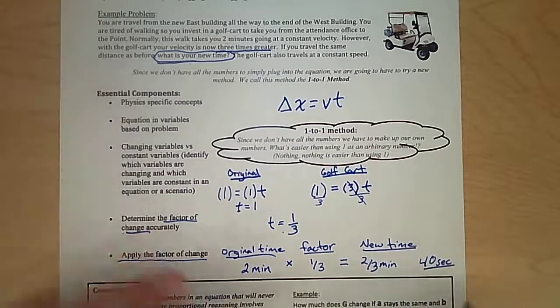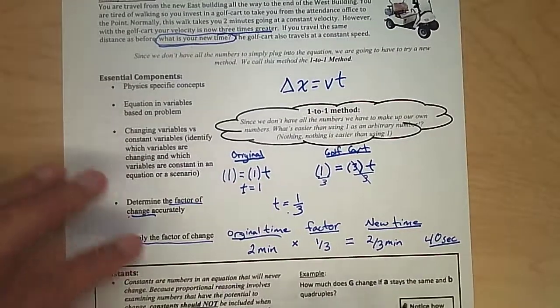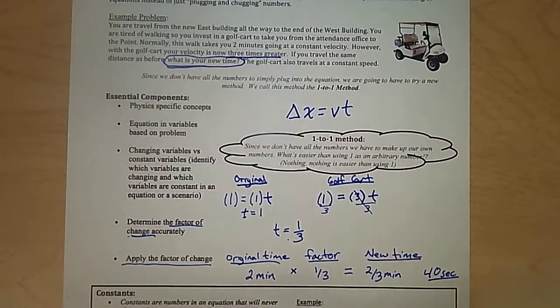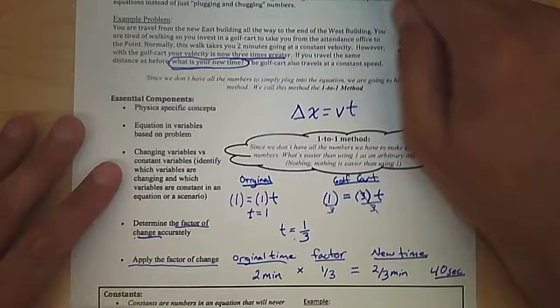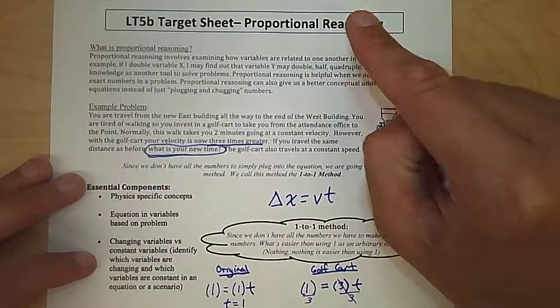All right. So for now, ignoring this box right here, that concludes introducing the scientific practice of mathematical reasoning, specifically as it pertains to proportional reasoning.